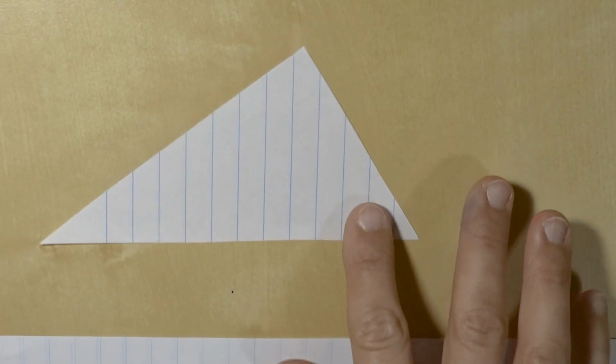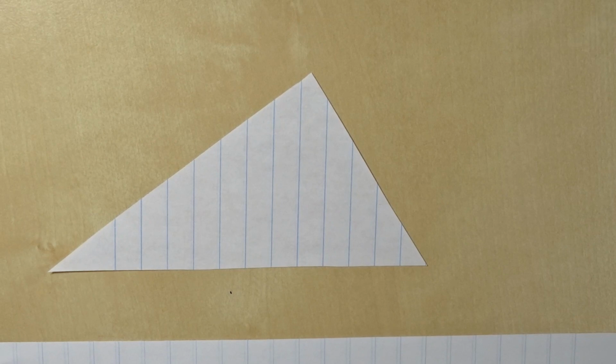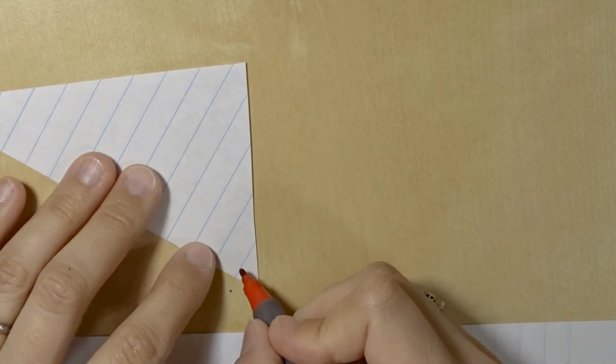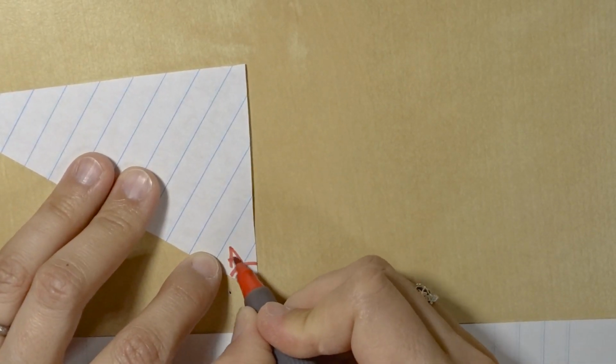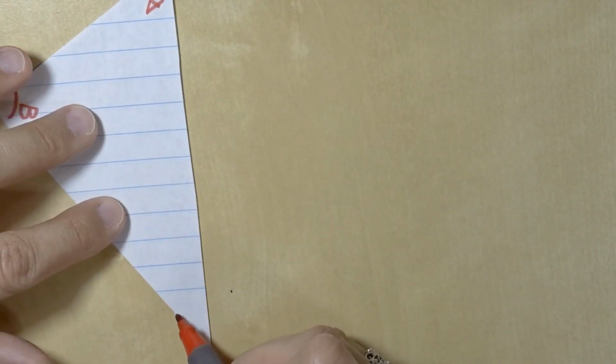All right, so I want to show you the relationship of these angles and give you a little bit of a better visual. So what I'm going to do is I'm going to show you how these three angles visually add up to 180. So I'm going to call this angle A, call this one angle B, and we'll call this one angle C.